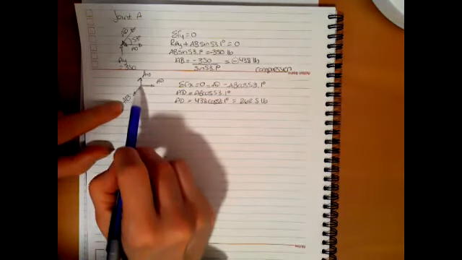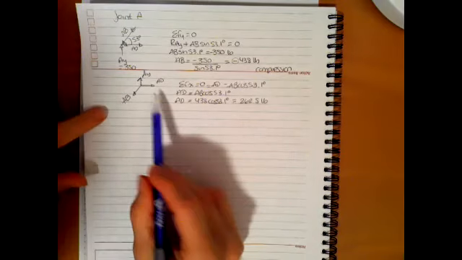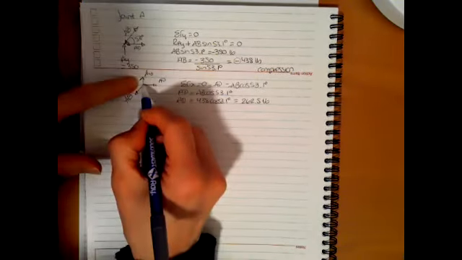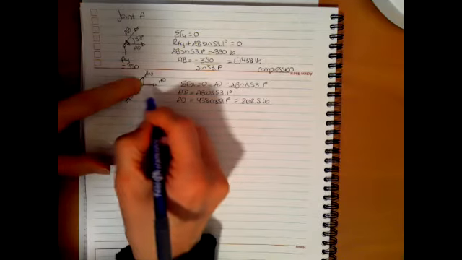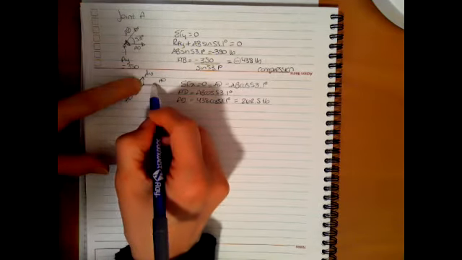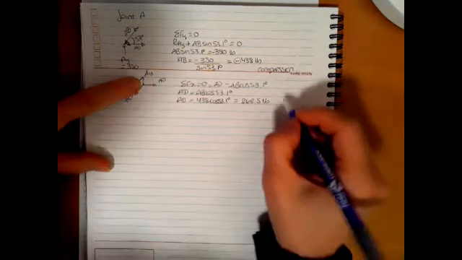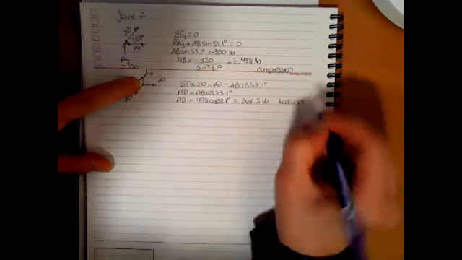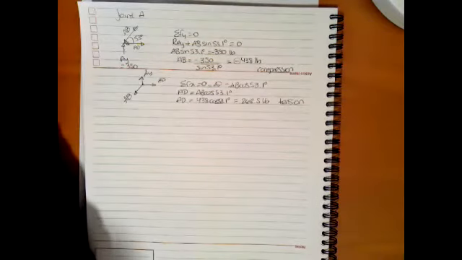This is how essentially we can calculate the values of each of these components. And also we can see here that AD is pulling on the joint A. So this value is positive, so it's going to be under tension.